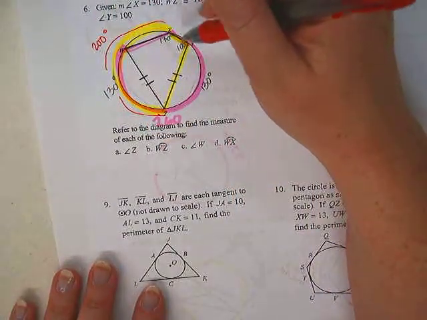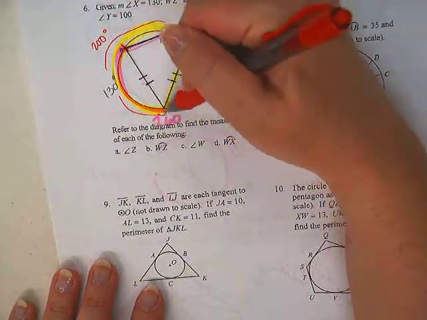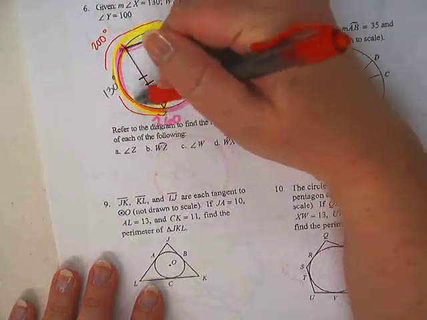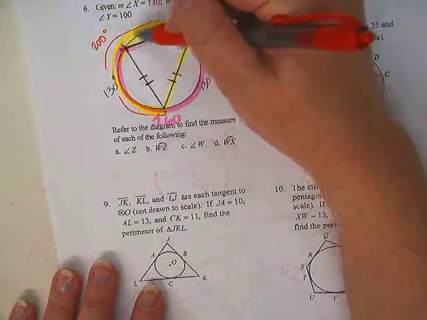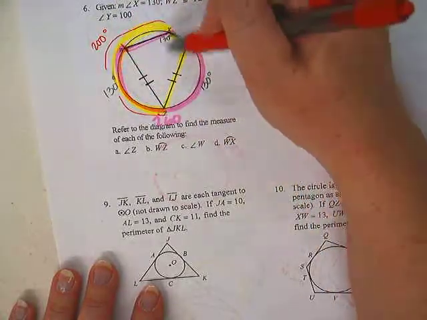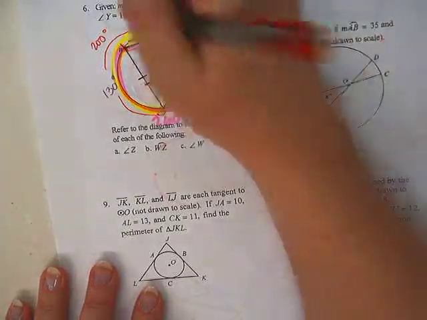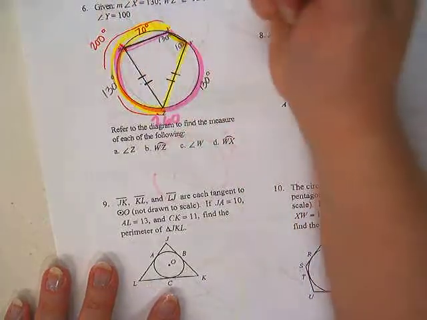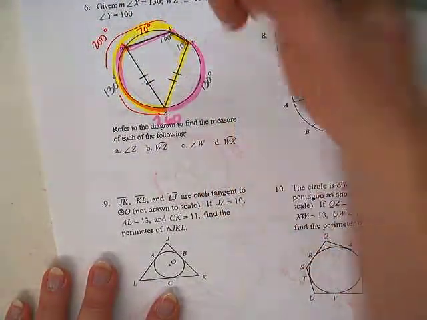The entire arc all the way around is 200 degrees because it's double the 100. Okay? Well, we just figured out that this piece of that yellow 200 arc is 130. So how many degrees are left out of the 200? If this piece of it is 130, how much is left for that piece of it? 70. Very good.